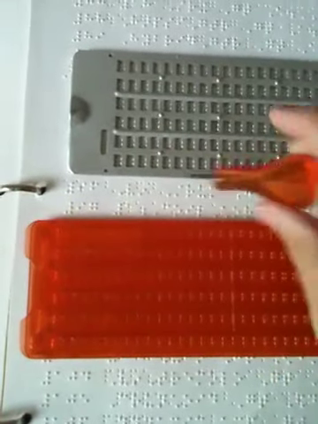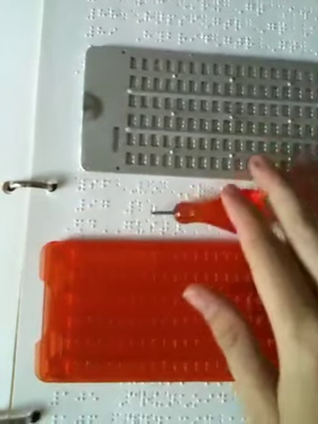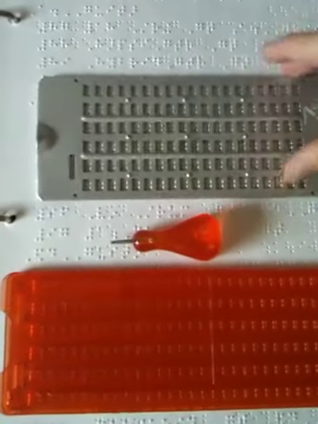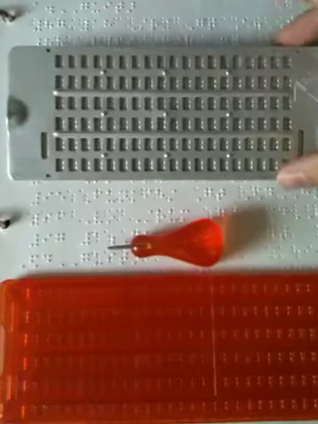And another thing that we use is a device called a slate and stylus. And I'm lucky enough to have one from Japan to show you guys too, which is really cool because it's orange. Gotta have the colors. In America, we don't make any colored slate and stylus. Anyway, this is an American slate and stylus, a pretty small one.